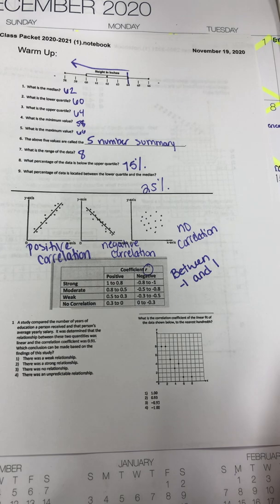I'm sure it'll stop ringing eventually. Yay, it did. Okay, hopefully it wasn't an emergency.